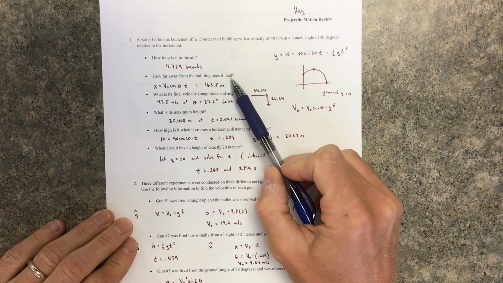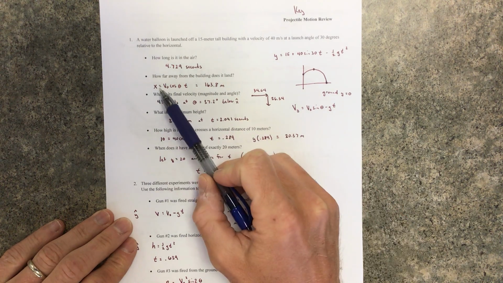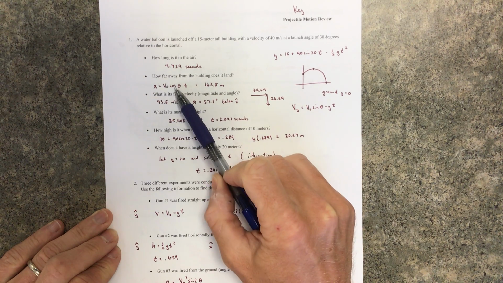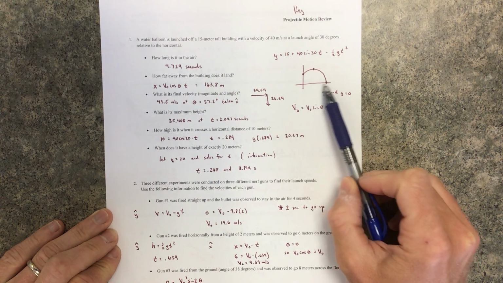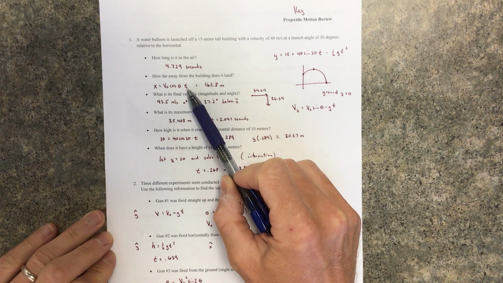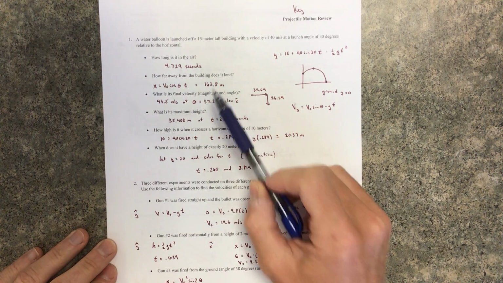How far does it actually go on the ground? Well, we know that x equals v naught cosine theta t, right? Horizontal distance is horizontal velocity times time, but now I know the time it's in the air for. So then I actually know this particular t, and I can find the distance.